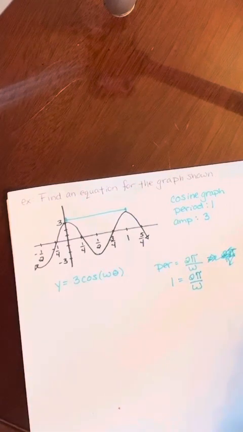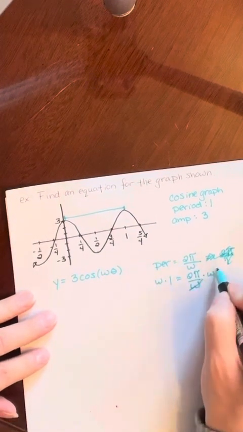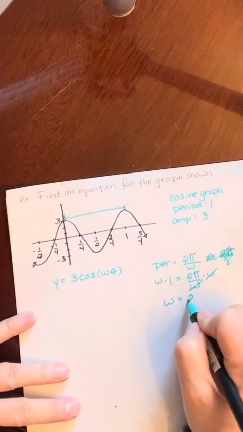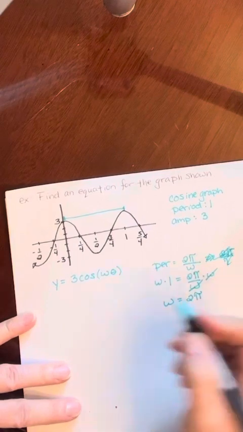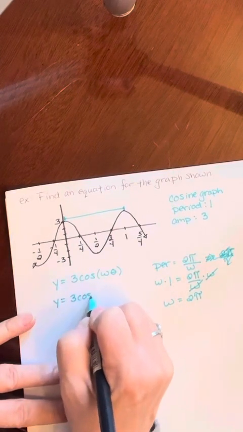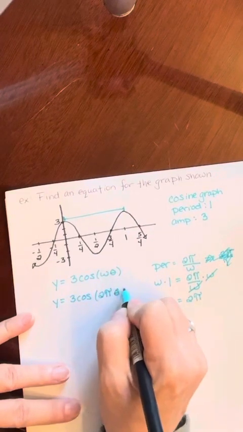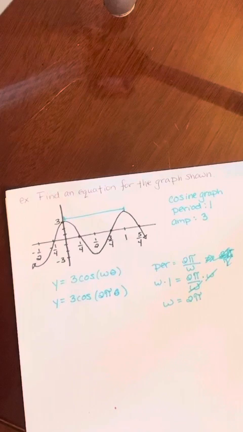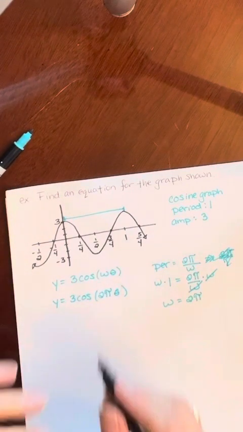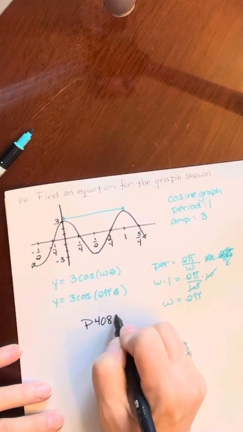Solving for omega, you multiply both sides by omega, so you can remove it from the denominator, and you have it up here. So omega equals 2 pi. So we can rewrite this as y equals 3 cosine of 2 pi theta. So there's your equation.